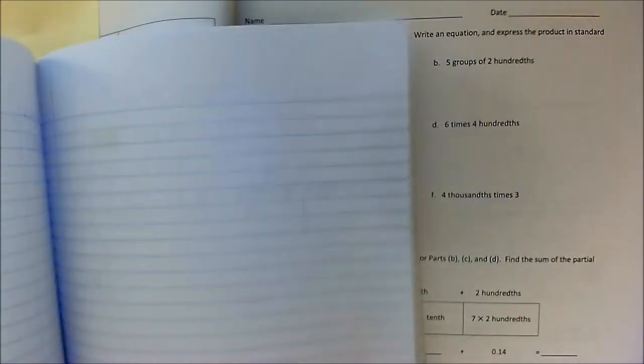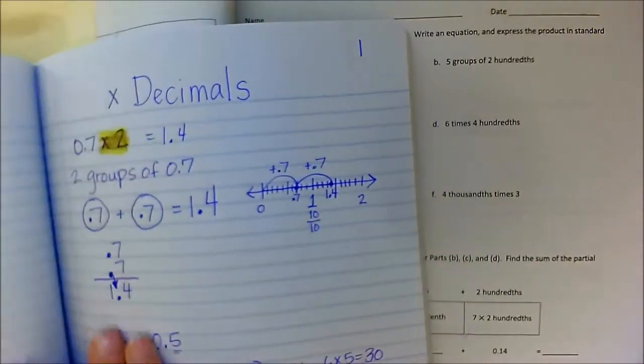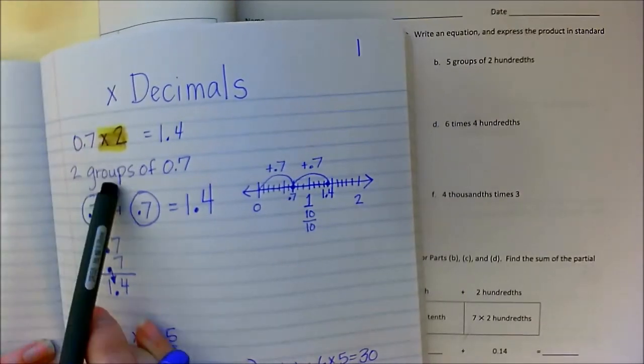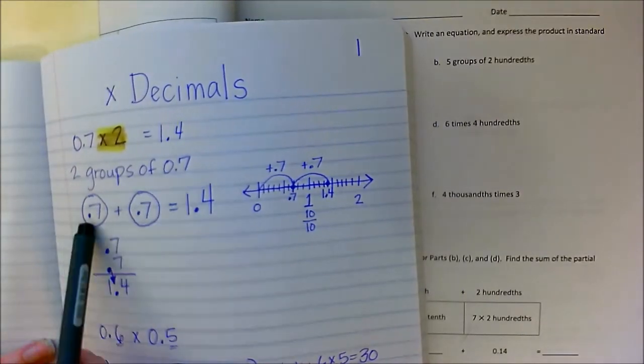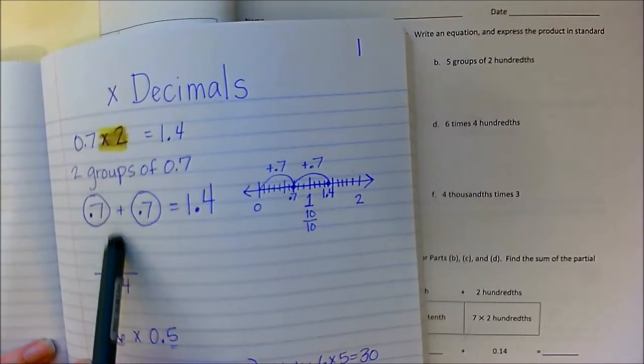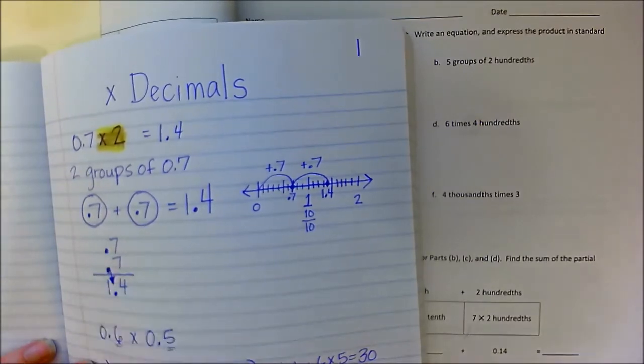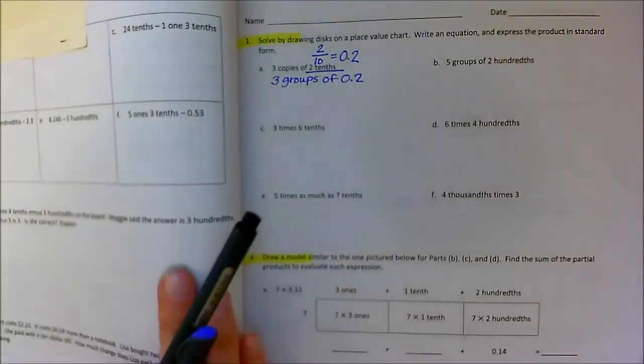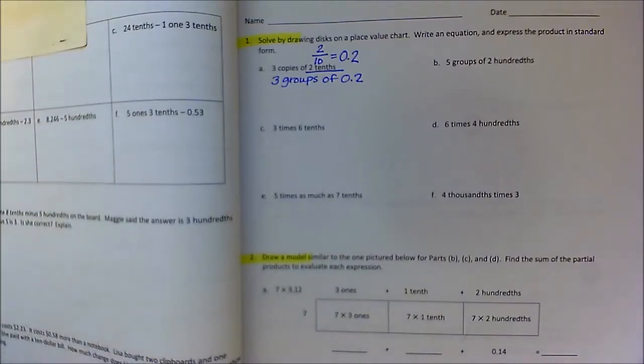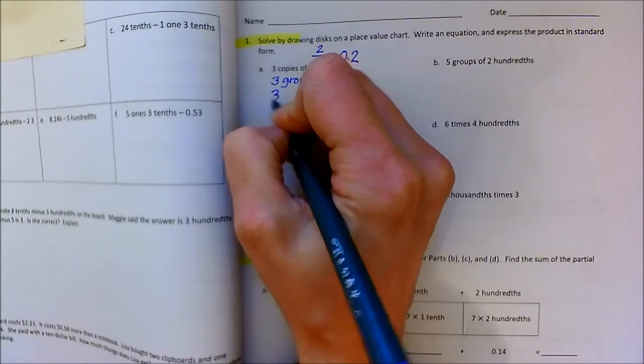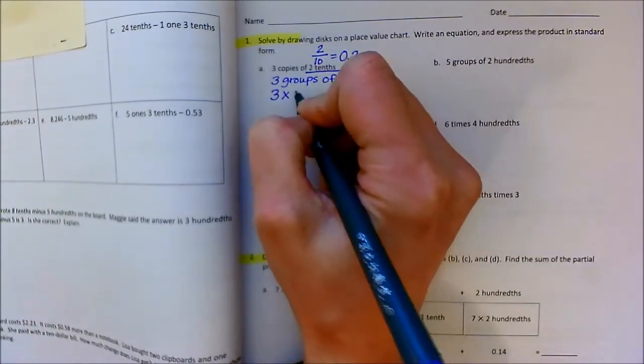So then I open to page 1 and I see an example, 2 groups of something, and I just added them together, making sure the decimals were lined up when I added those 2 groups together. So that's one strategy that I can use. So this is really 3 times, so I need to write what equation it is that I am solving.